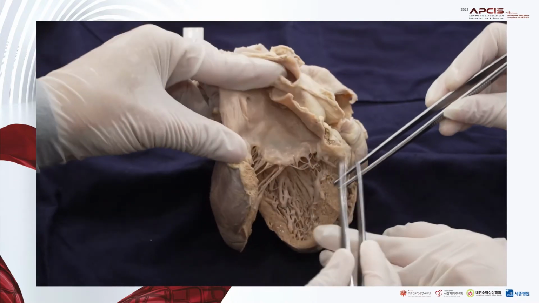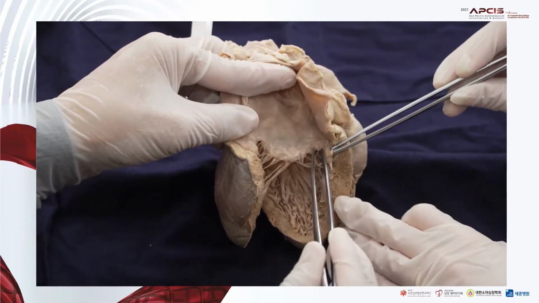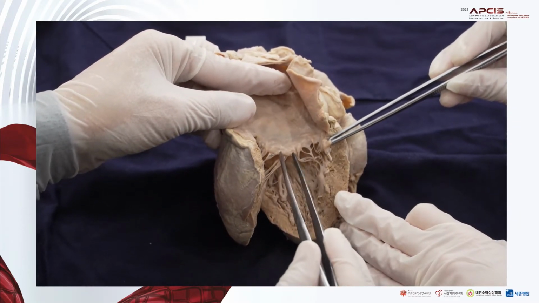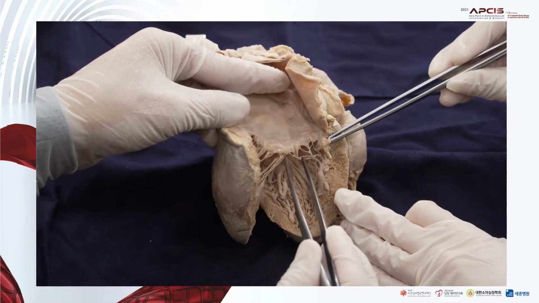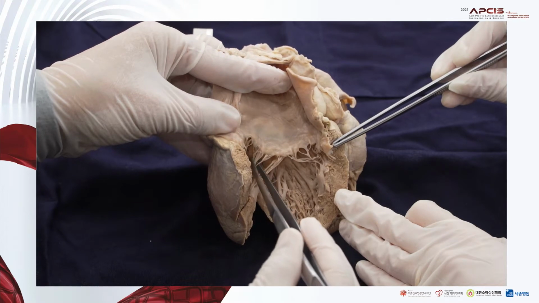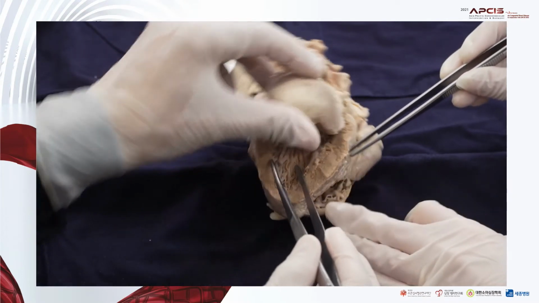So the shape of the chorda, papillary muscle, and leaflet of the mitral valve is important to protect the mitral valve leaflet from regurgitation. So when one of these tissues is torn, it makes mitral valve regurgitation.